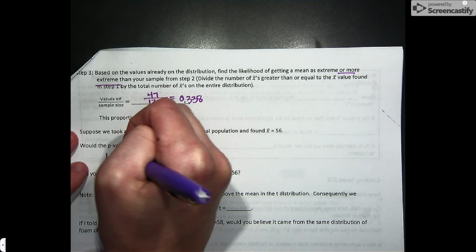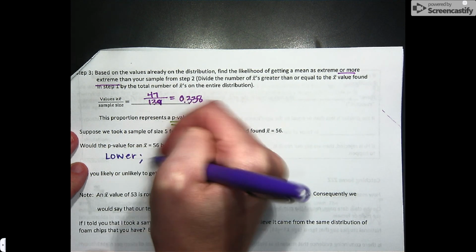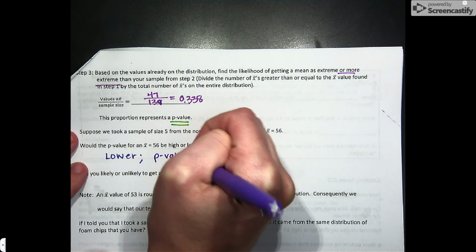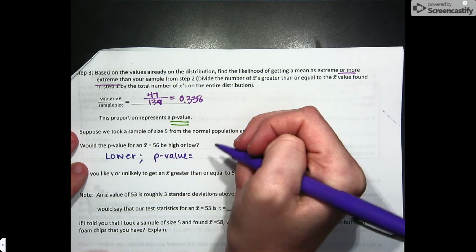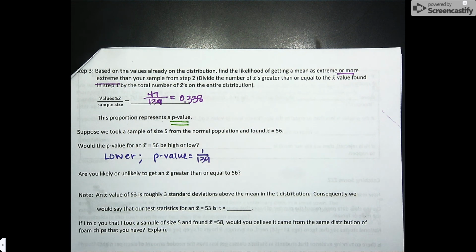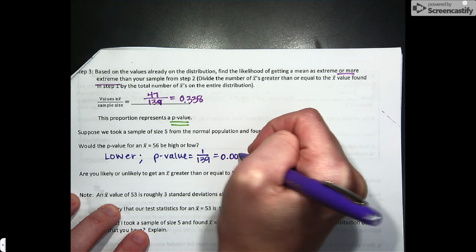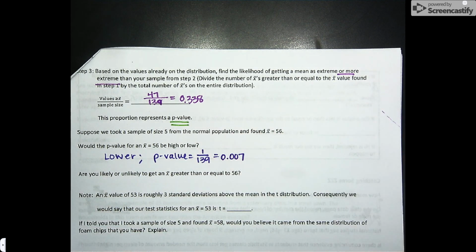Okay, there's only one x above that, right? And if you want proof, I can show you. To find this p-value, I would count up the x's that are at or more extreme than that value, which is just 1 out of 139. So if you divide 1 by 139, I only get 0.007. So hopefully you can see that it'd be lower.